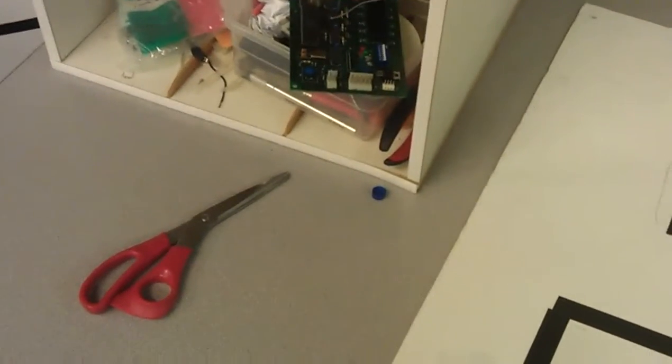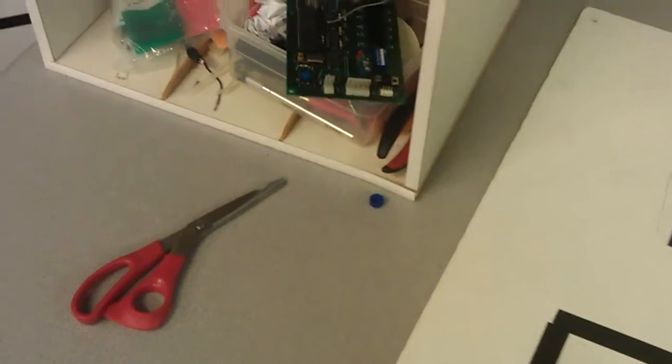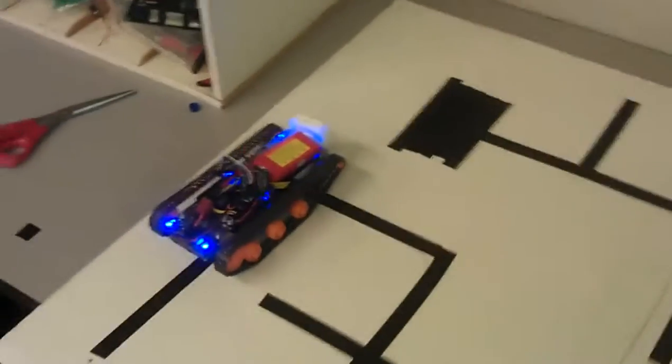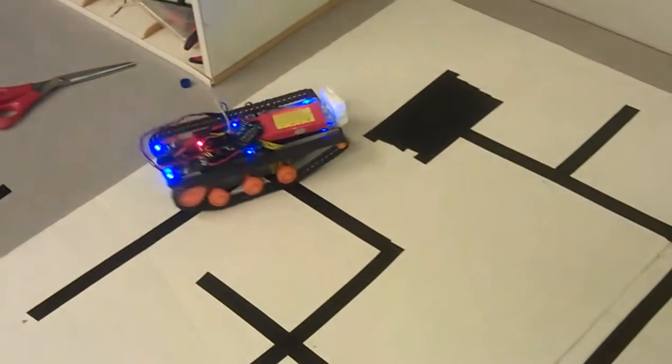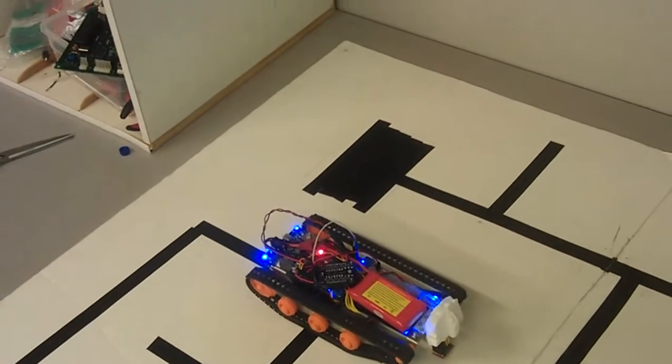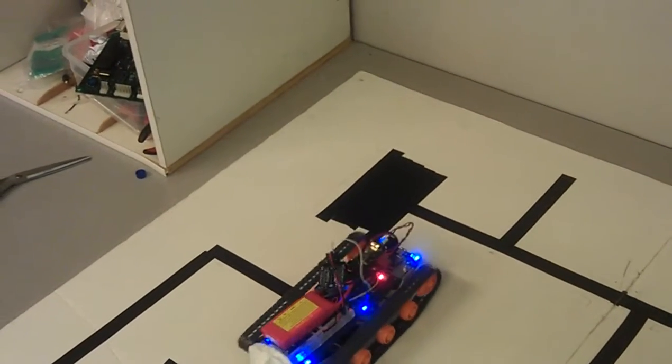Also on the screen, it'll print out the directions that it took, and it'll also print out a summary of the optimized path. So if we see as the robot goes through here, it's using a left-hand rule. So it'll always turn left if it can, otherwise it'll go straight.